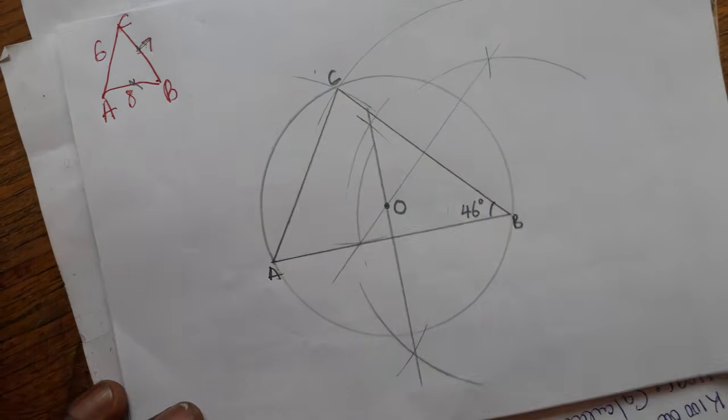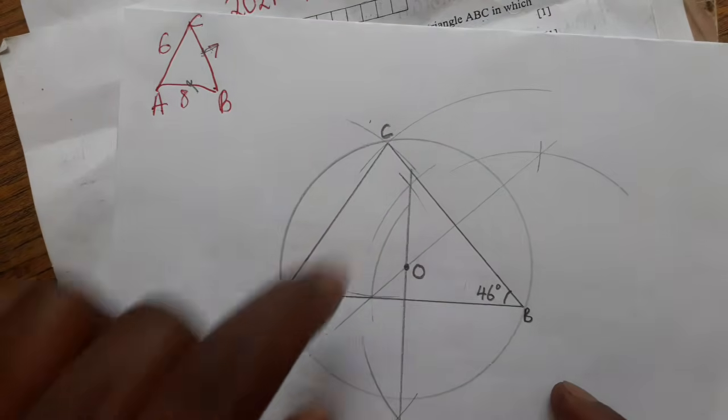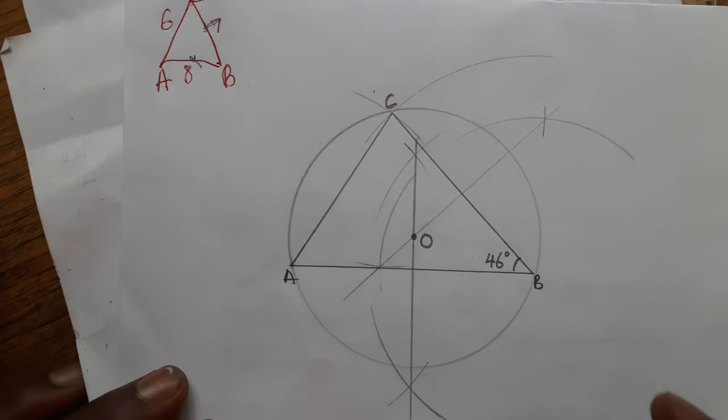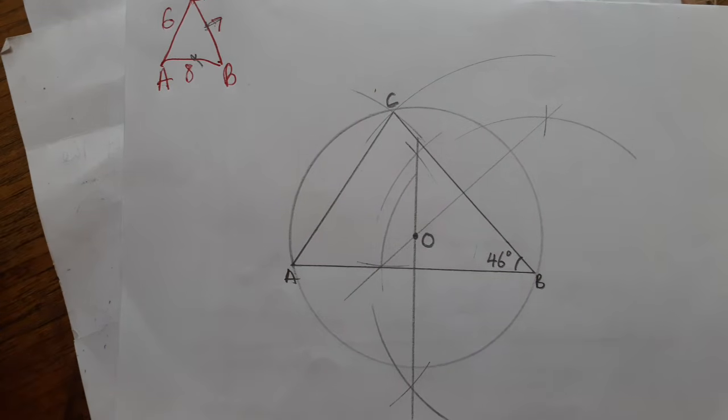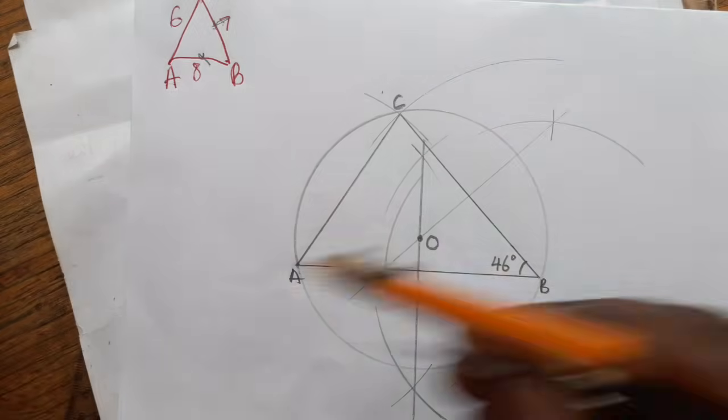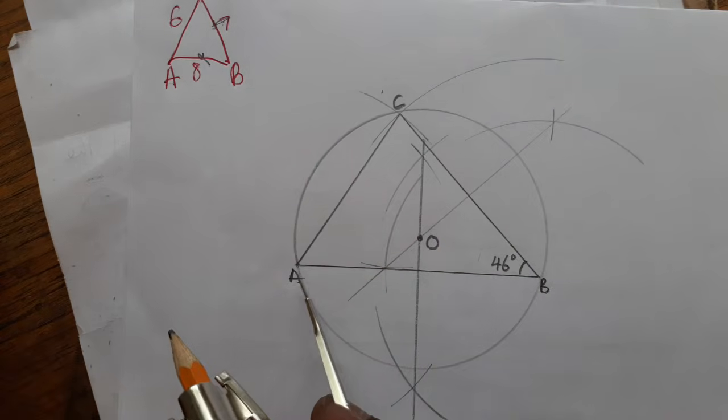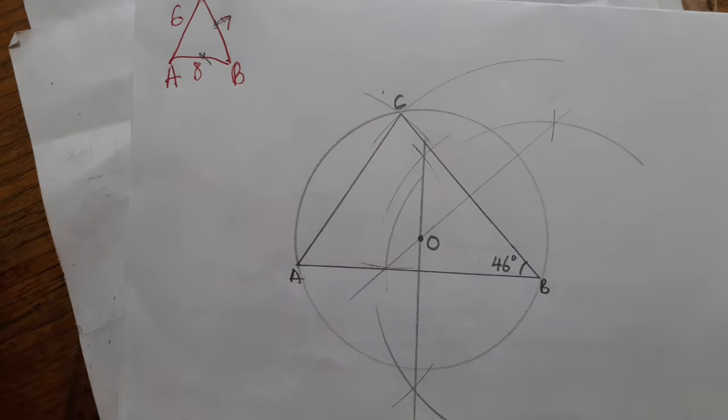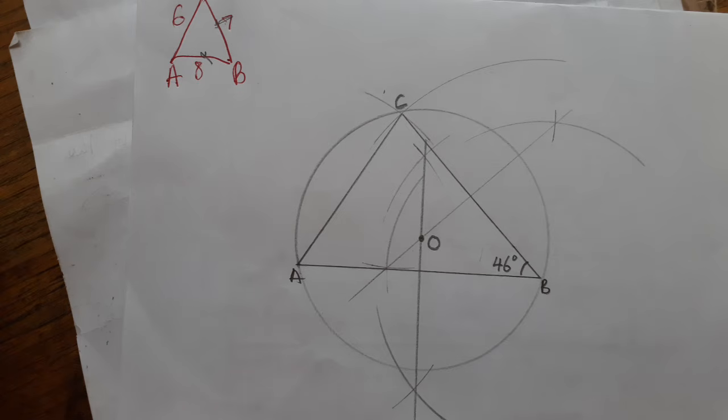Have you seen what will happen? The circle is going to touch these three points here from the outside. So that is what you are going to have. So this is a circumscribed circle, the one that is outside, the one that puts the triangle inside. I hope that is clear.